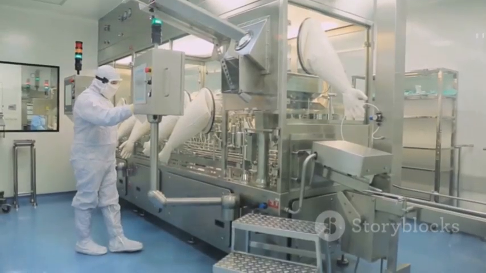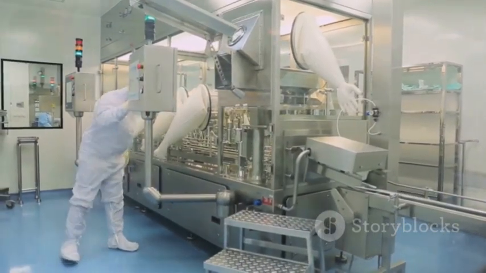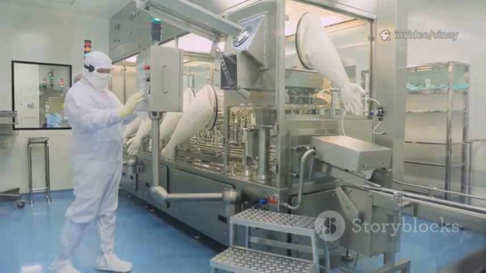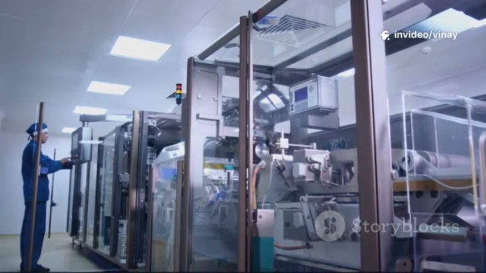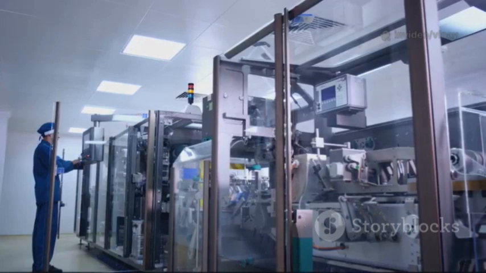It pushes the industry towards adopting advanced technologies like isolators and restricted access barrier systems, or RABs, which physically separate the operator from the critical zone, further minimizing the primary source of contamination: people.